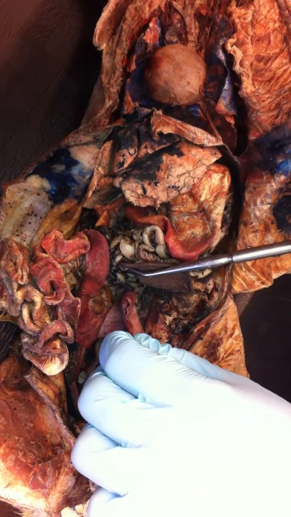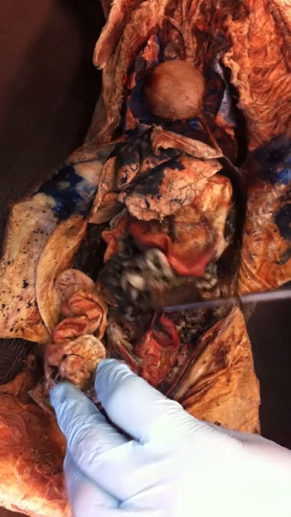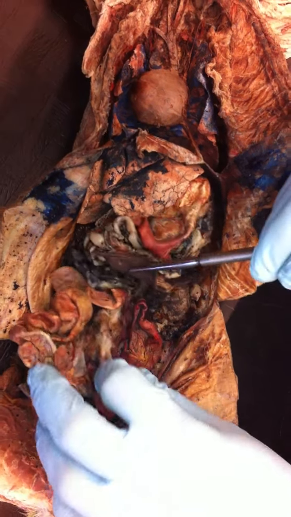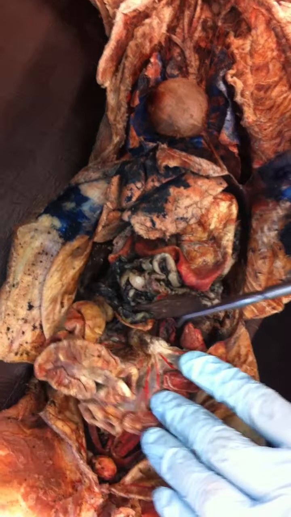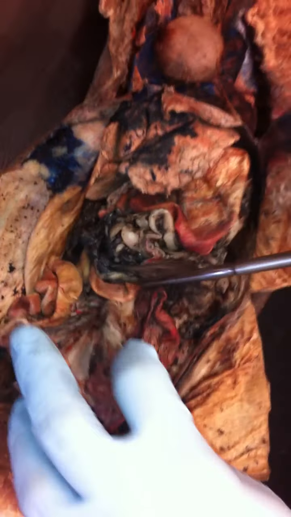Okay. Jejunum? Pardon? Jejunum? We don't need to know that. No. Jejunum is part of the small intestine. Okay. We don't need to know the colon, right? No. That's just so that you guys know. Okay?